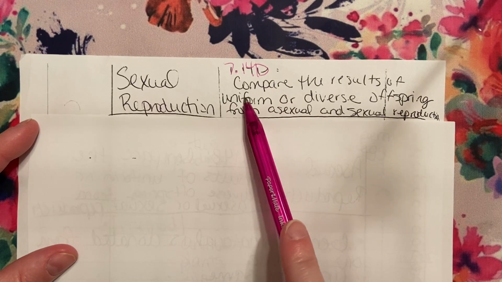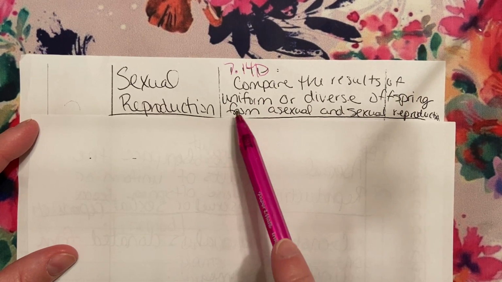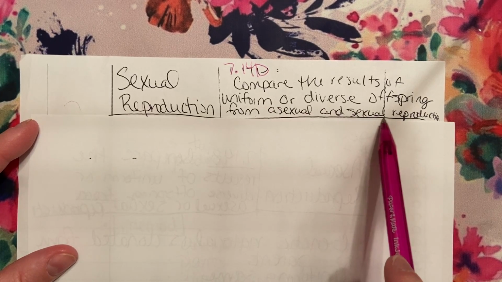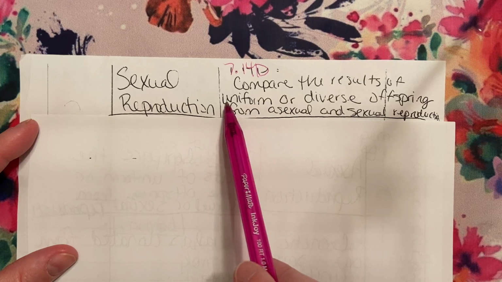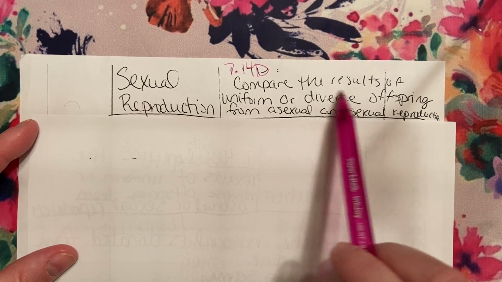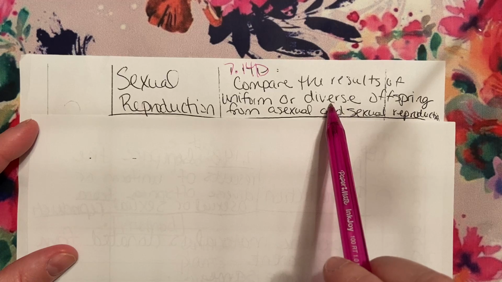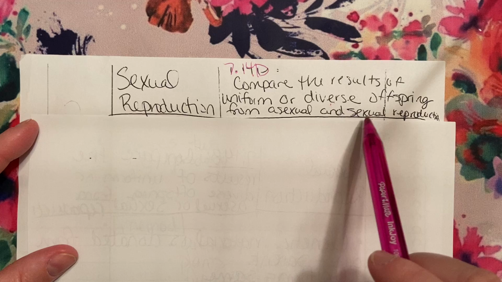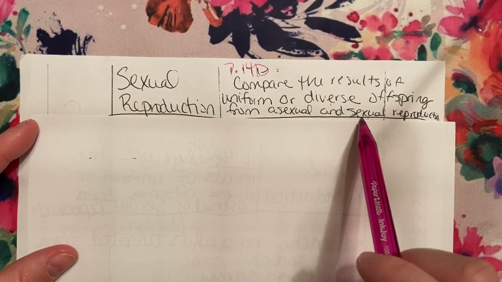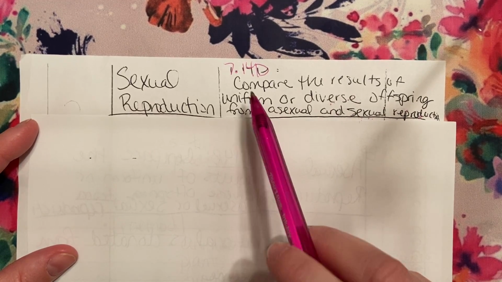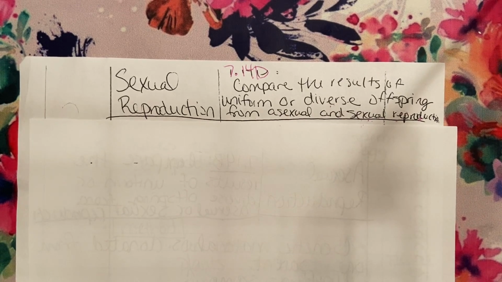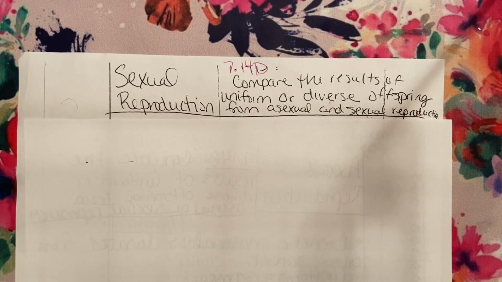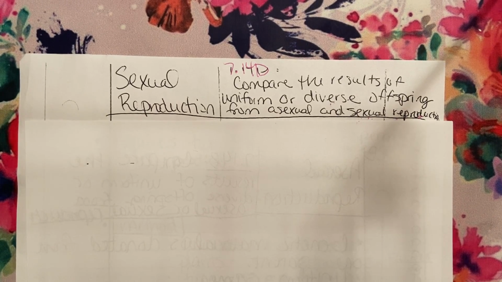D. Compare the results of uniform or diverse offspring from asexual and sexual reproduction. So what does that mean? Uniform means the same. Diverse means different. So diverse offspring is produced by sexual reproduction. Uniform offspring is produced by asexual reproduction. As a reminder, pause when you need to, to catch up on the notes.